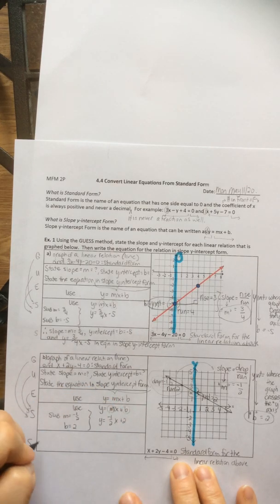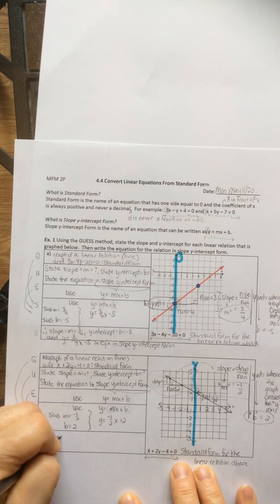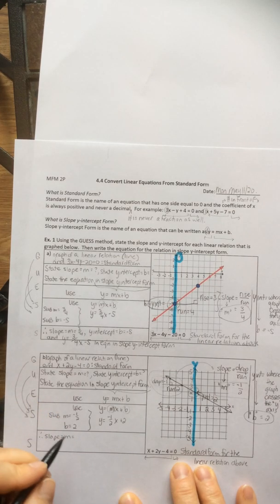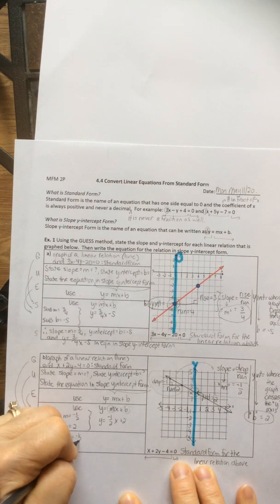So I've done that part. So my solution: the slope, which we were asked for, which is m, is negative 1/2.